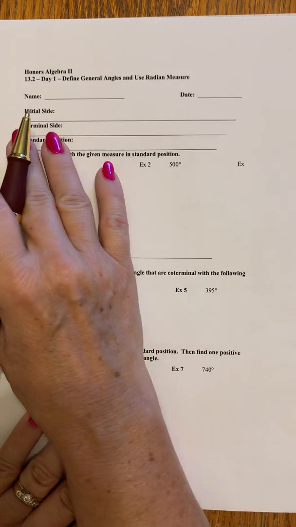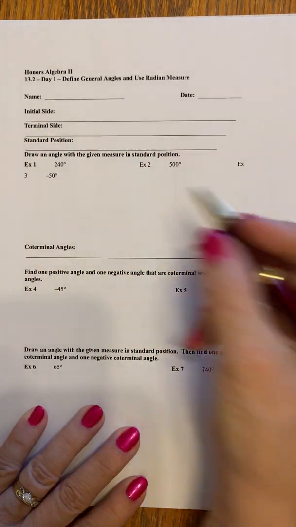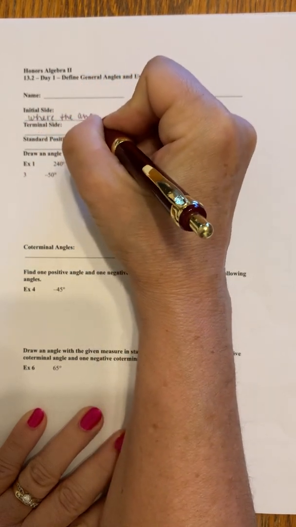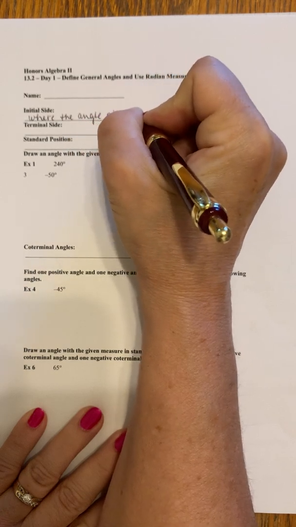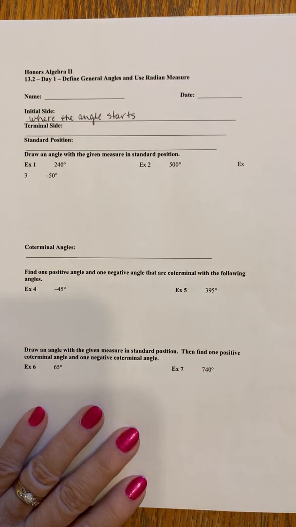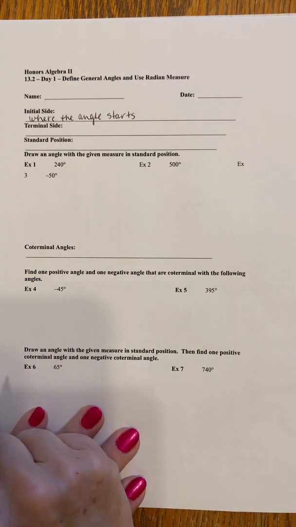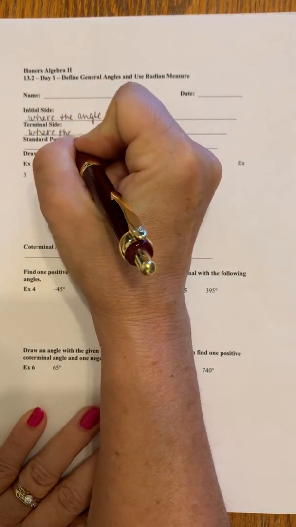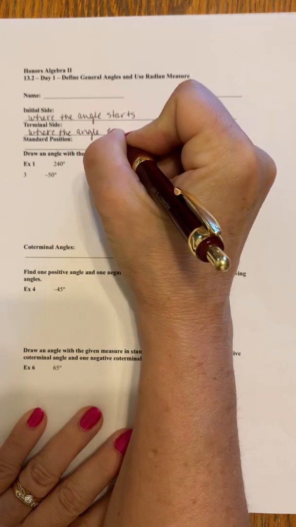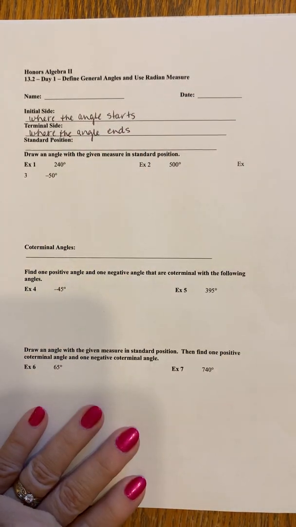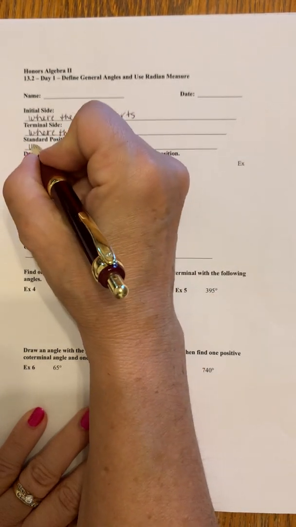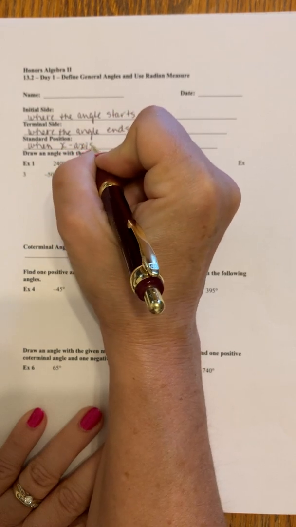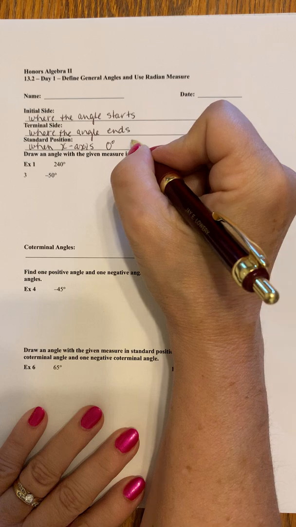The initial side of an angle is where the angle starts. Usually, and you'll see this when we talk about the standard position, it's usually at 0 degrees. The terminal side is where the angle ends. Standard position is when we use the x-axis, we use a coordinate system, and 0 degrees is the initial side.